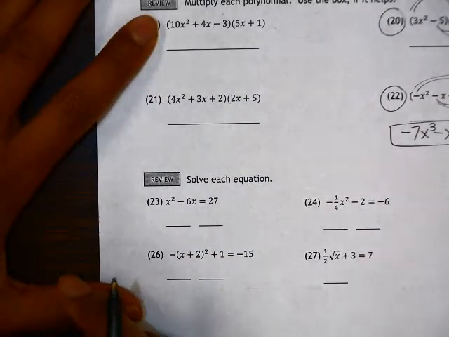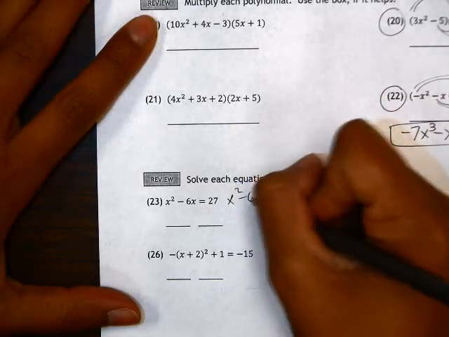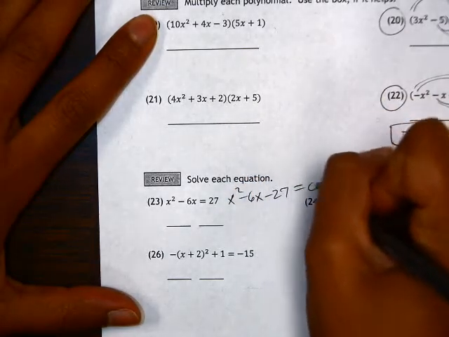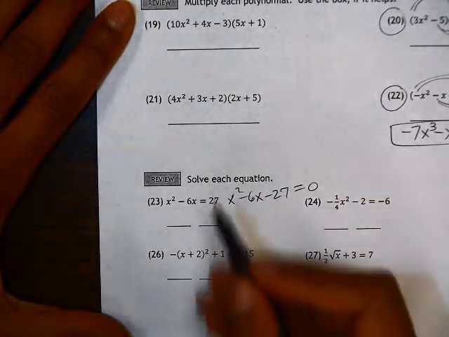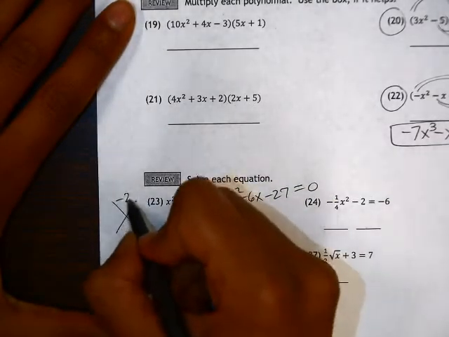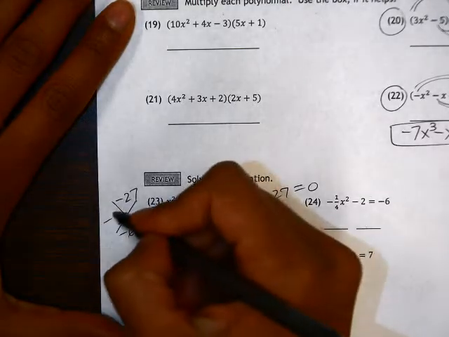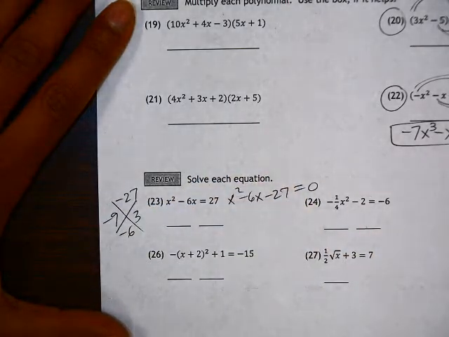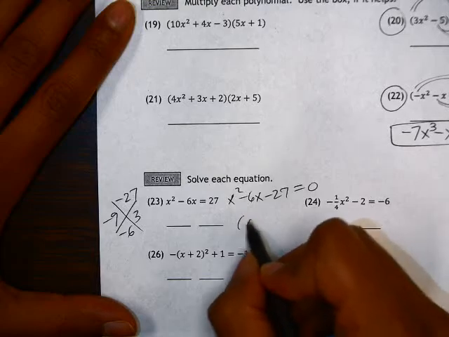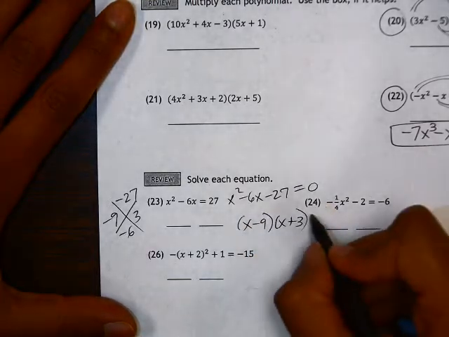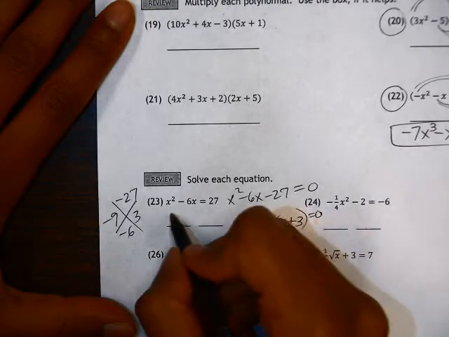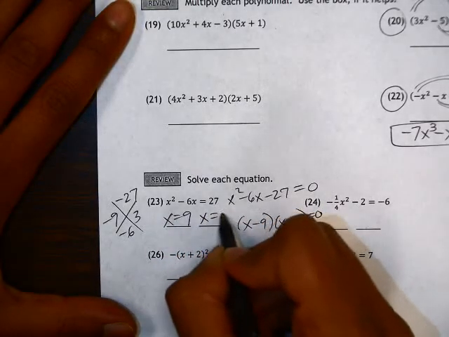So on this first equation, I'm going to go ahead and write this with one side of the equation equal to 0. You can always check to see if a trinomial is factorable if you want to solve by factoring. This trinomial does happen to be factorable. The factors are x minus 9 and x plus 3. Solving for x, we get x equals 9 or x equals negative 3.